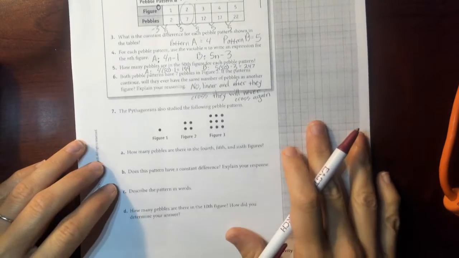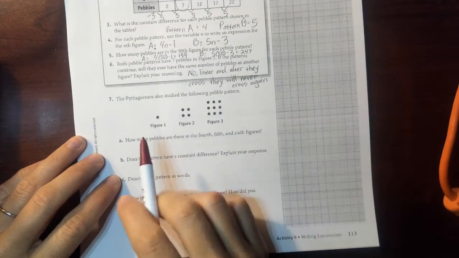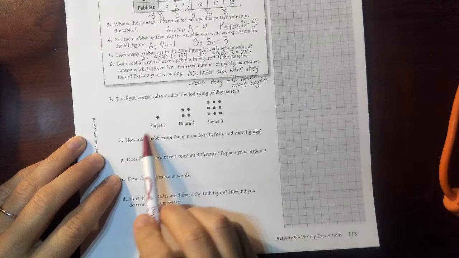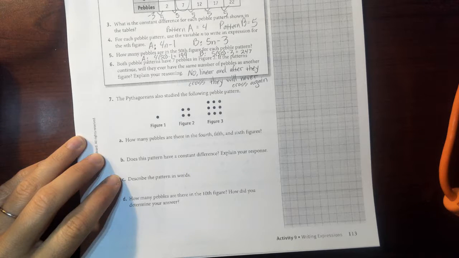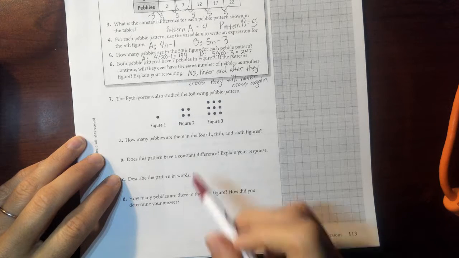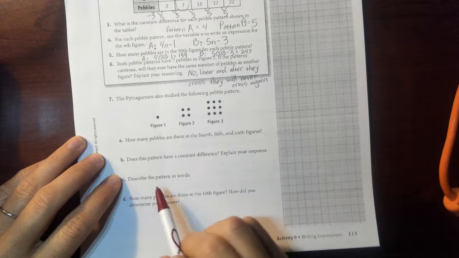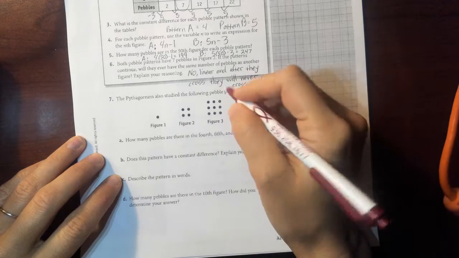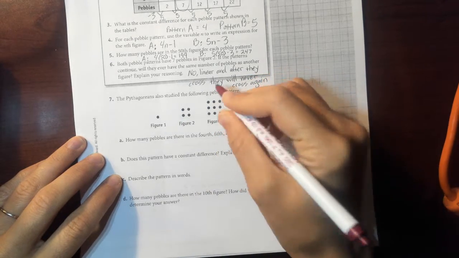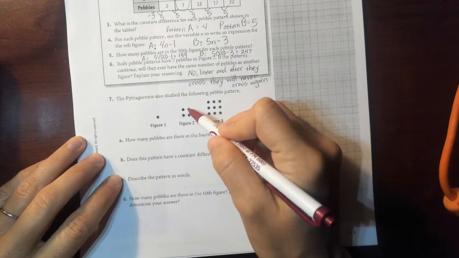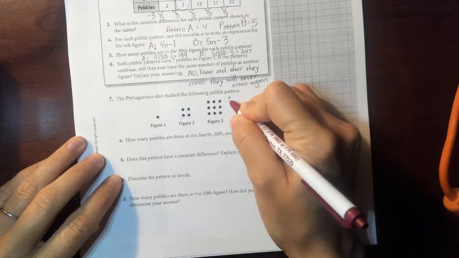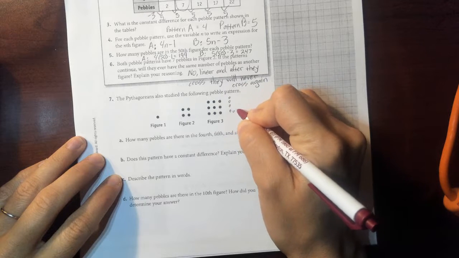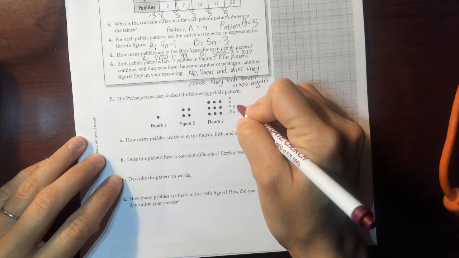Okay, so let's go to the next one. The Pythagoreans also study the following pebble pattern. So we got this going on. How many pebbles are there in the 4th, 5th, and 6th figures? If you notice, it's kind of making a square each time. So the 4th figure is going to have 4 sides. This one, the sides are 3. This one, the sides were 2. This one, the sides was 1. So we're going to do one with 4: 1, 2, 3, 4.